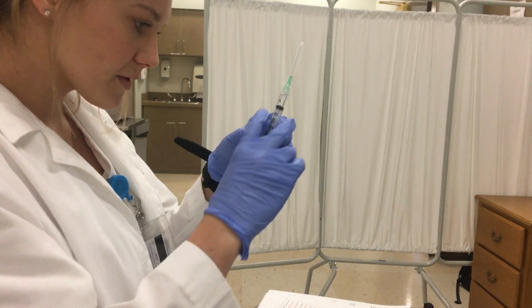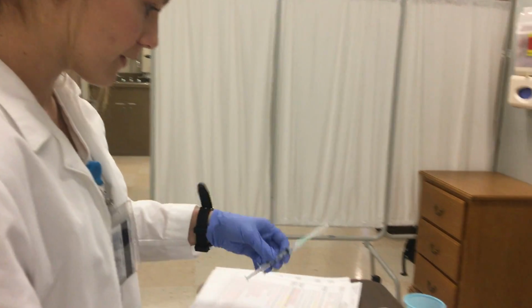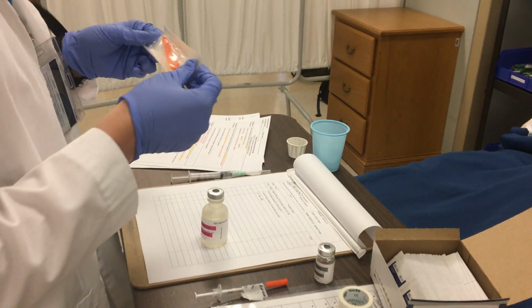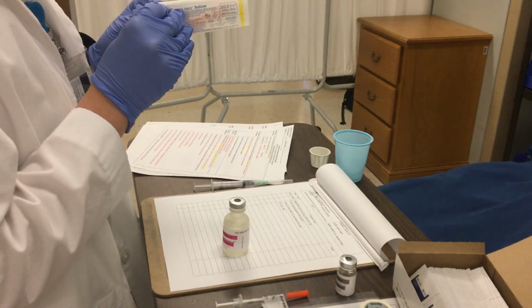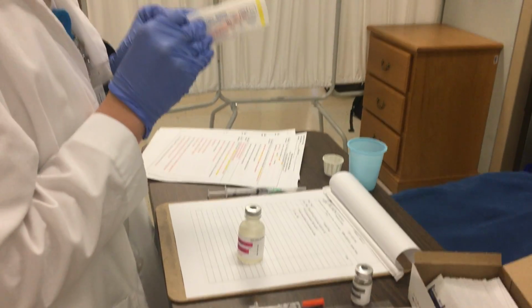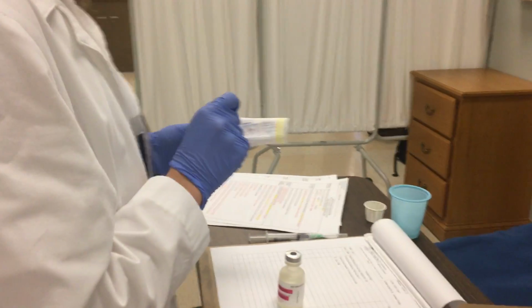Check for any air bubbles. Right. And I'm going to go ahead and change out this needle to avoid any dulling or pain to the patient.